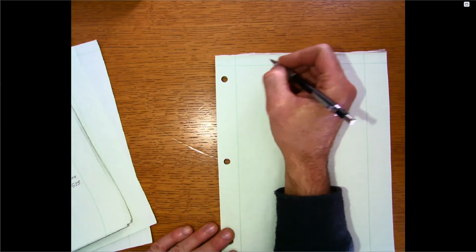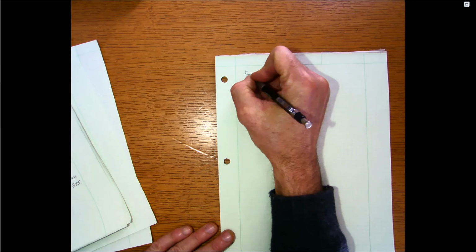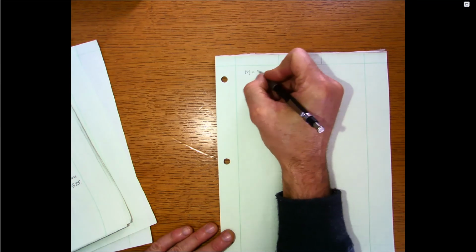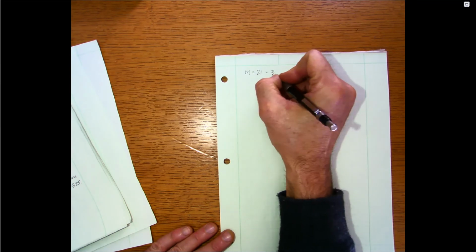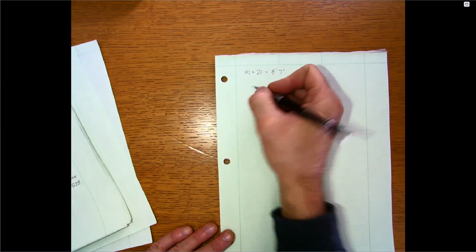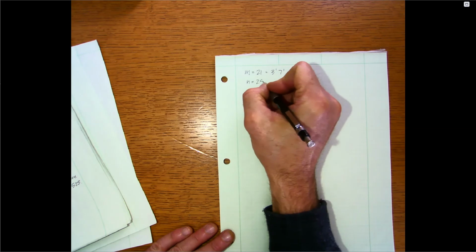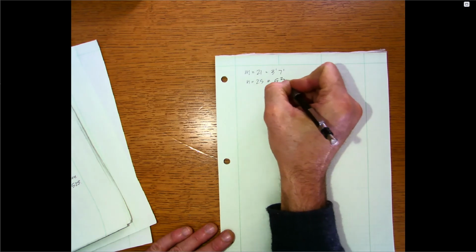So let's take two numbers, let's say m equal to 21, which is the same thing as 3 to the first times 7 to the first, and n equal to 25, which is the same thing as 5 squared.